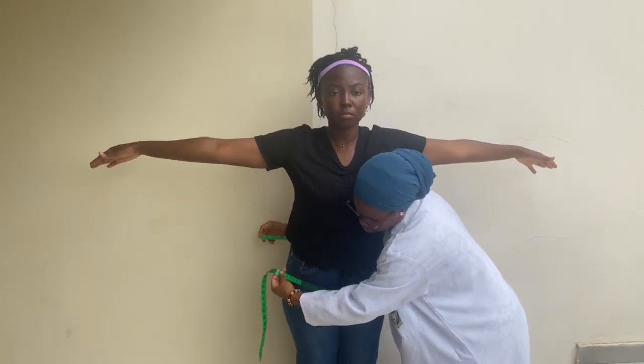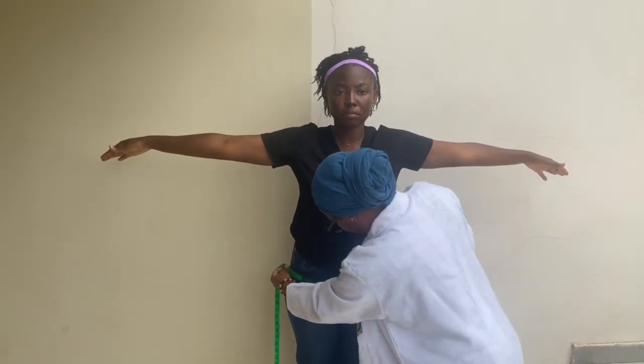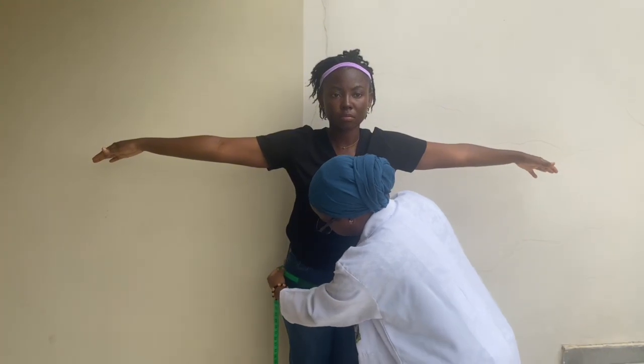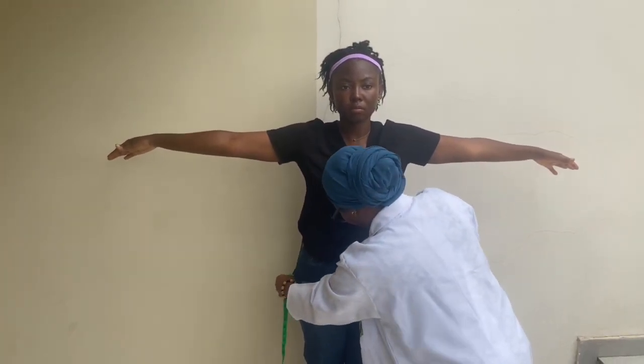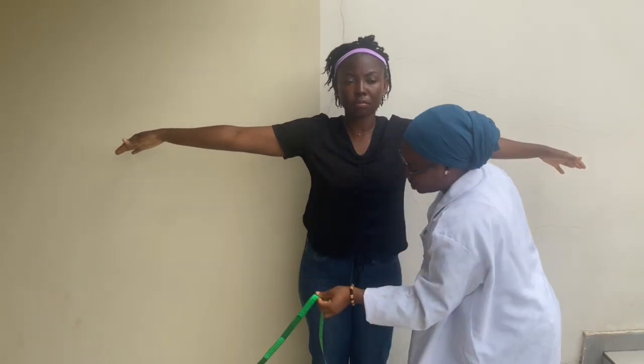So after you take your measurements, you are going to note it down. Then you go to your hip circumference. You are going to be using the centimeter side of the tape rule. After you get that, you note down your values. Then the hip circumference is used to determine the peripheral fat in the body. That is the fat around your thighs.